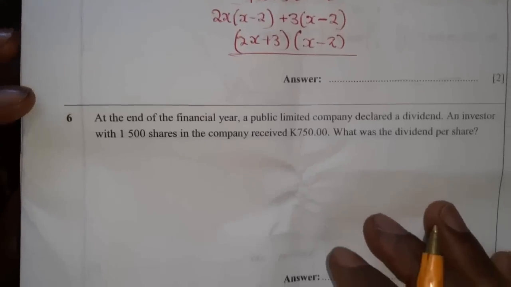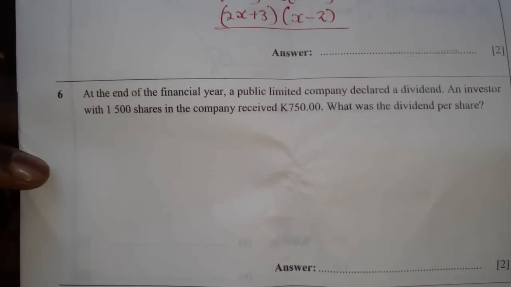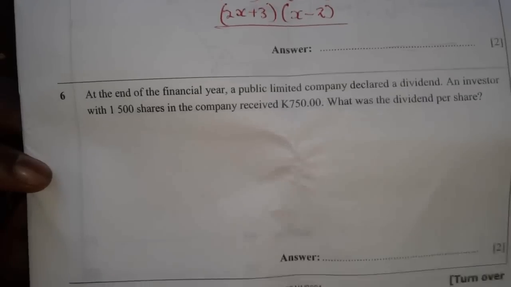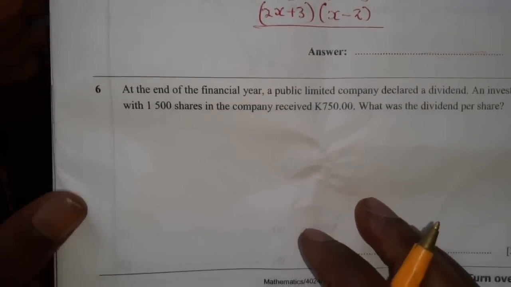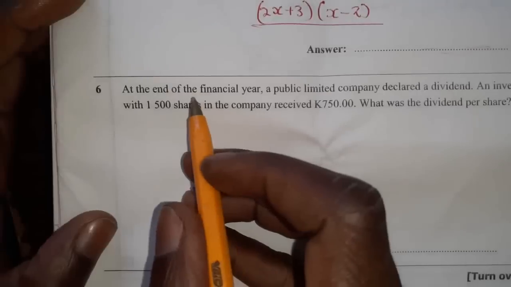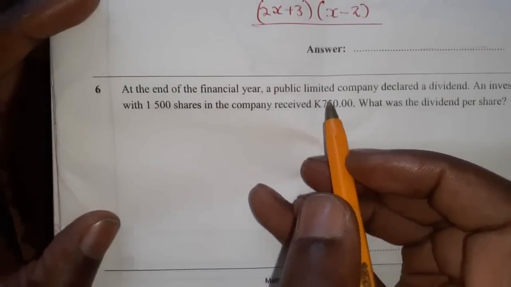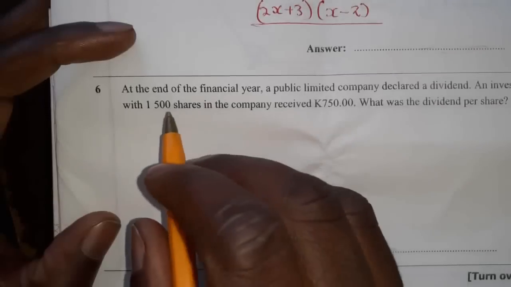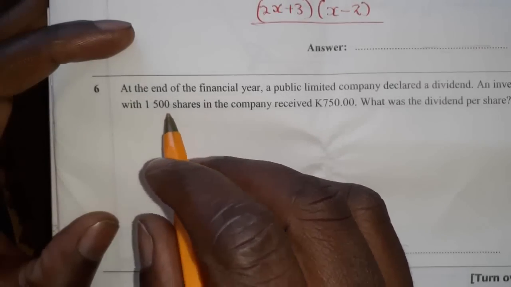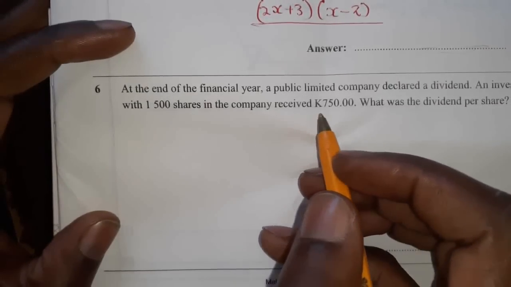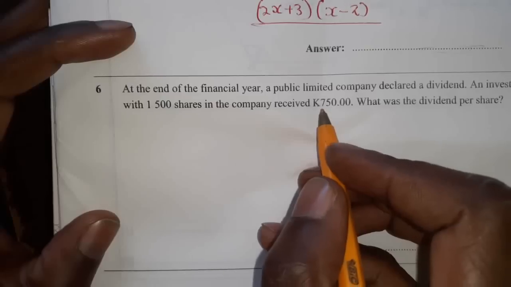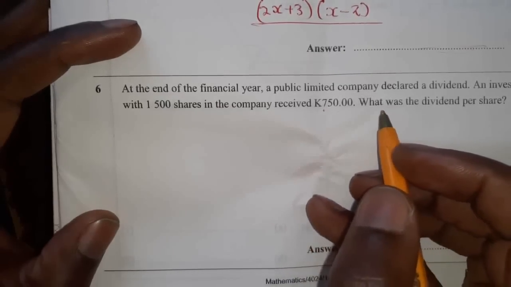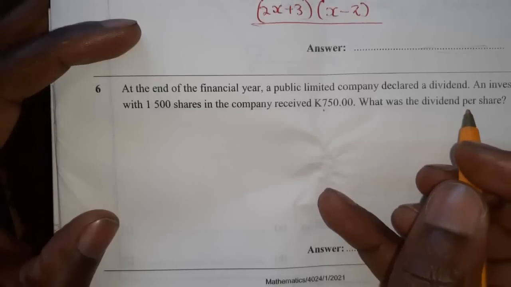Okay? So we go to question 6. The question 6 reads, at the end of a financial year, a public limited company declared a dividend. An investor with 1,500 shares in a company received 750 kwacha. What was the dividend per share?